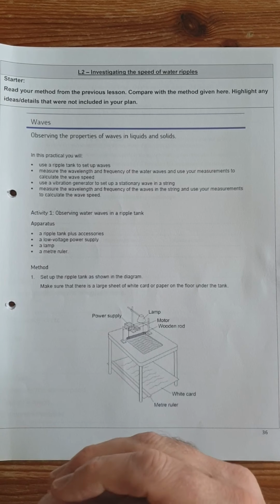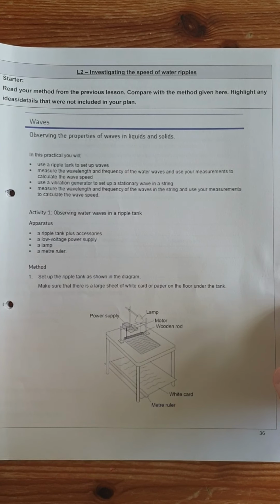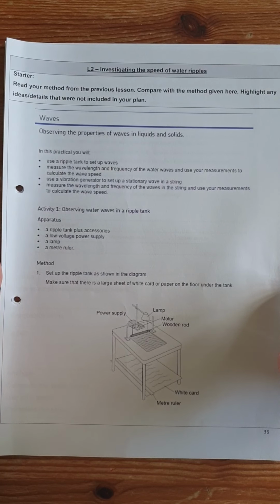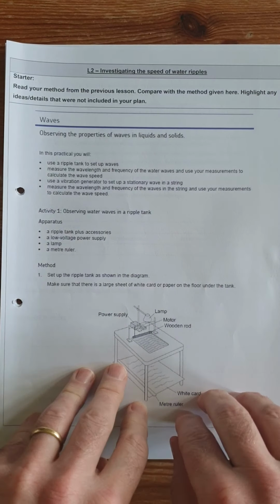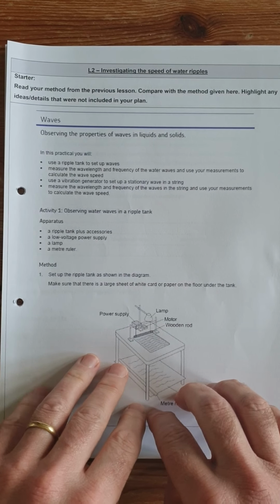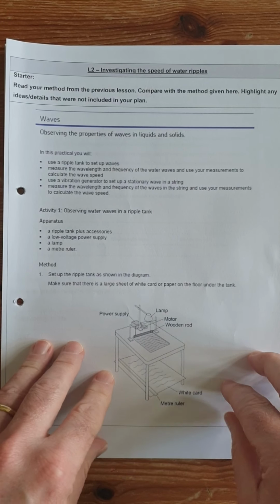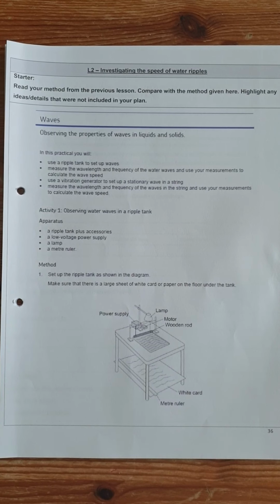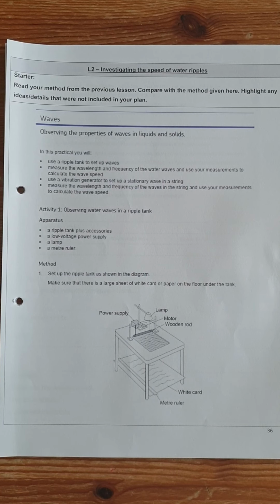Lesson 2, investigating the speed of water ripples. So this is the second of these lessons looking at the wave experiments. In the previous lesson you looked at planning this experiment. This is one that you did in class. And in this lesson we're looking at how do we analyze the results and have a think about whether those results seem to be reasonable or not.